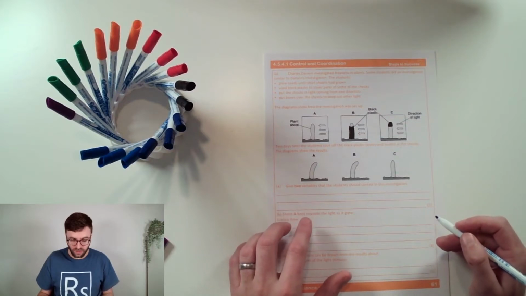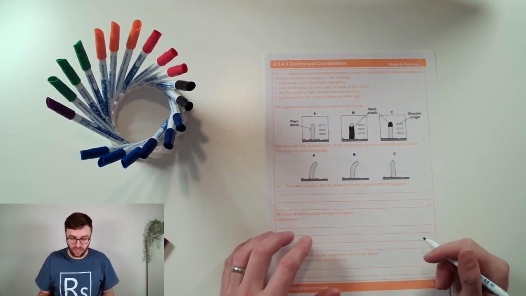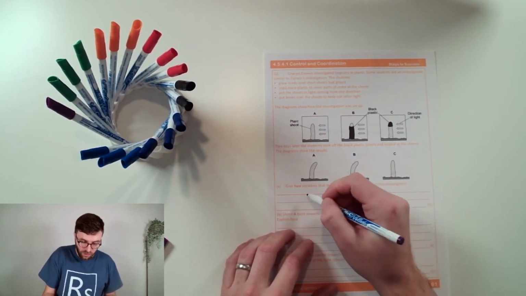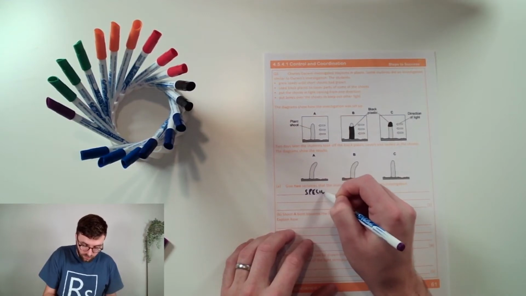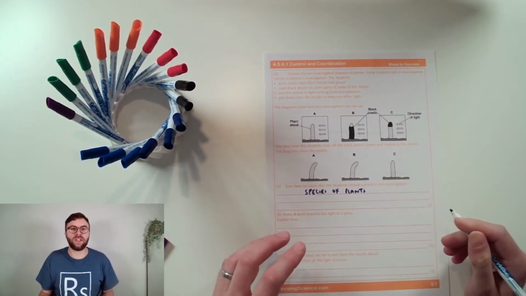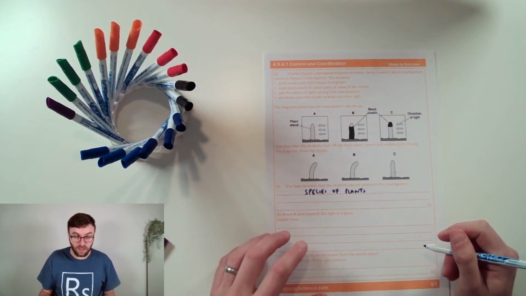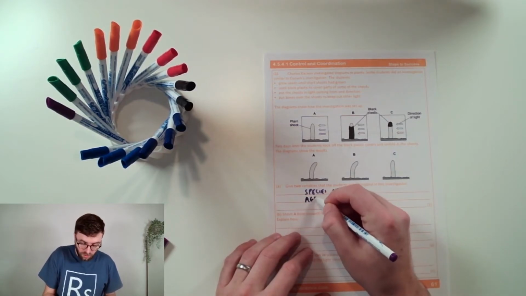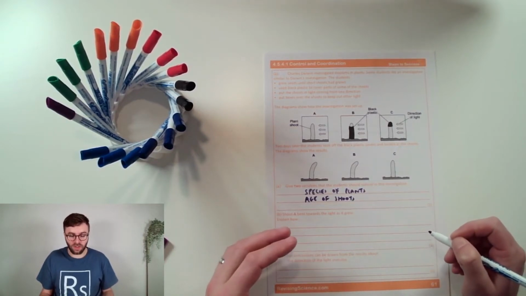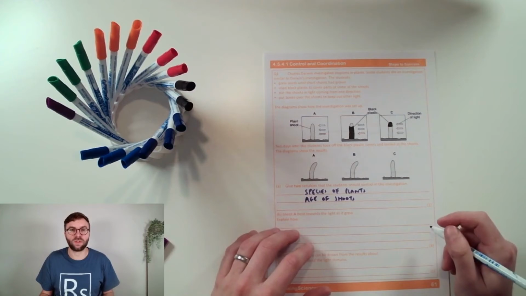Well, when we're thinking about this investigation, we're thinking about what things they want to keep the same. So the things that they'd want to keep the same in this investigation would be, for example, the species of plants that they were using, as different species may react in different ways. The other things we'd want to keep constant would be the age of the shoots. It wouldn't be fair to use one shoot that's say a week old and one shoot that's 3 weeks old, because that would make a difference in those results.